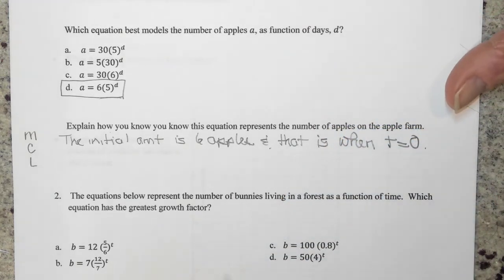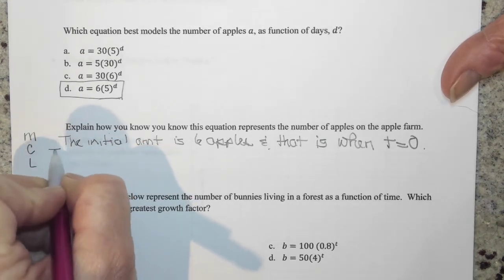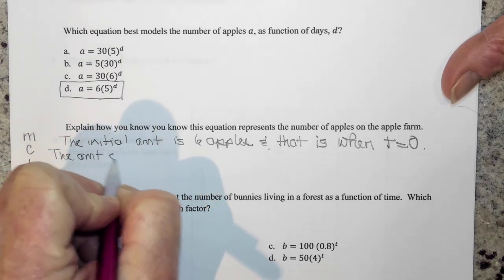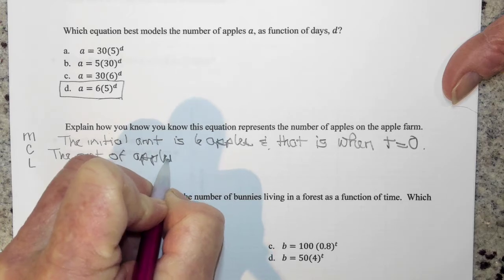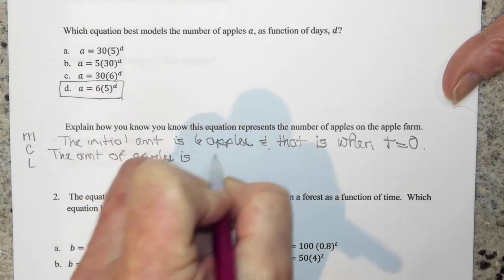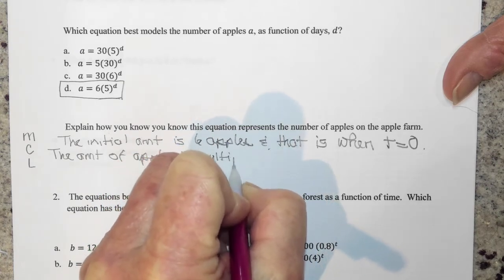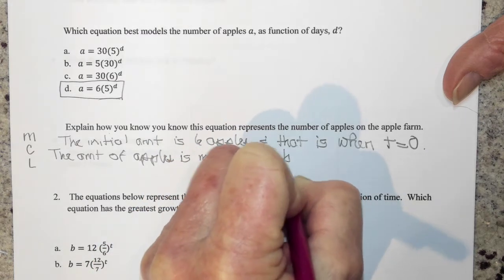Okay? We also know that the amount of apples is multiplying by 5 each day.